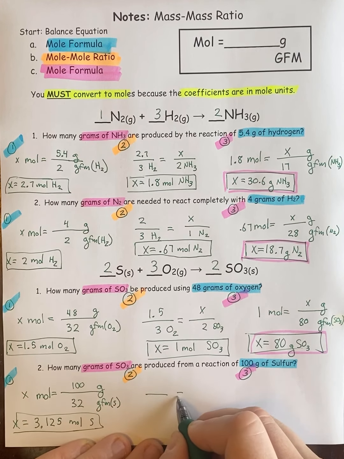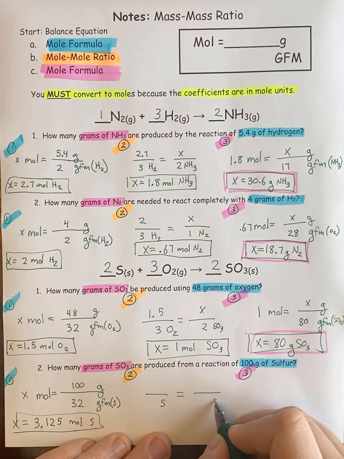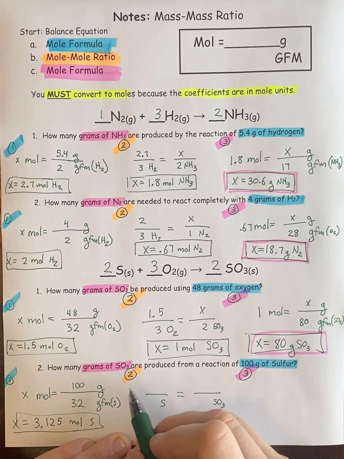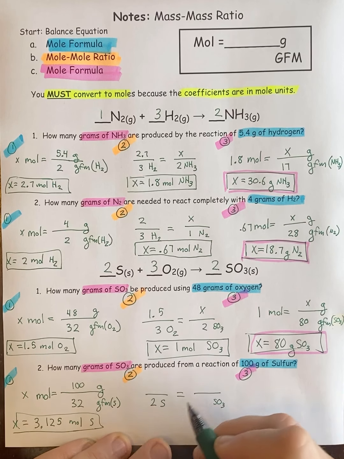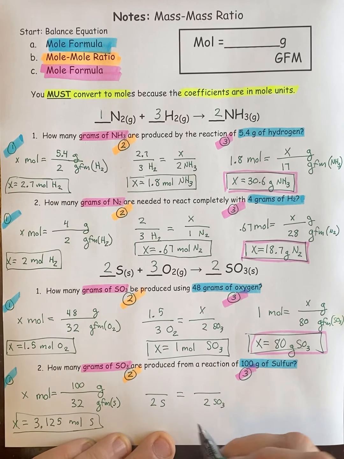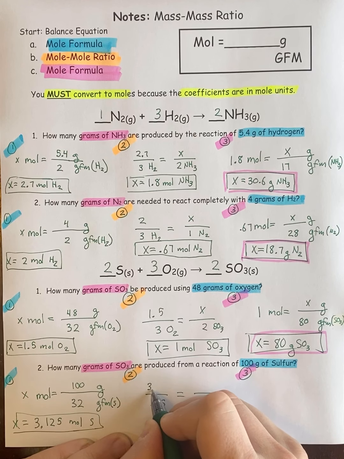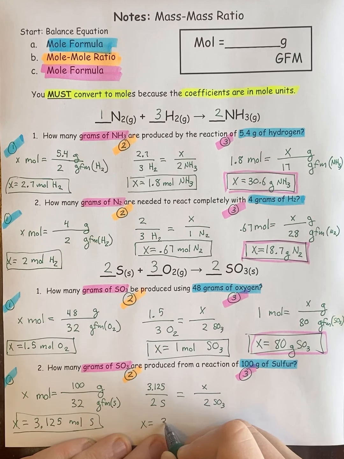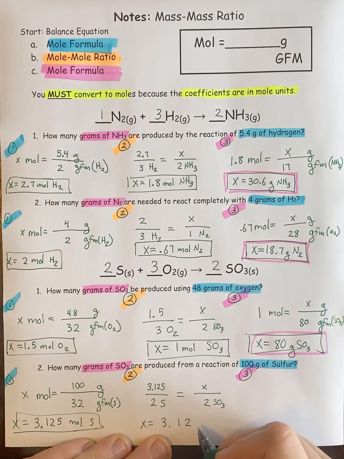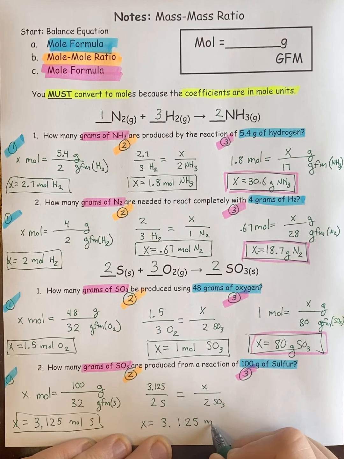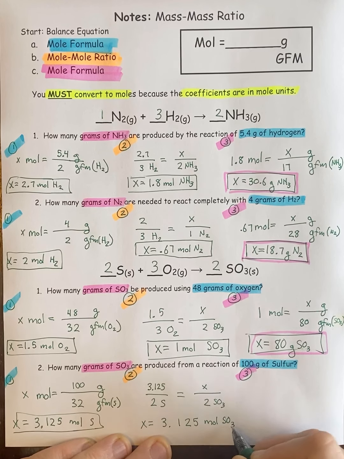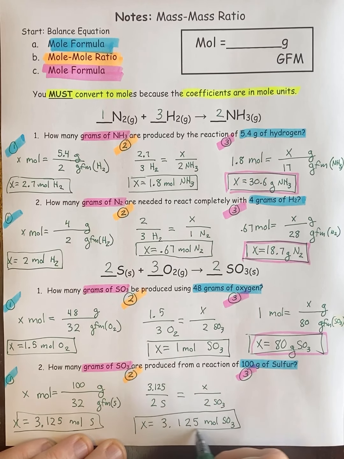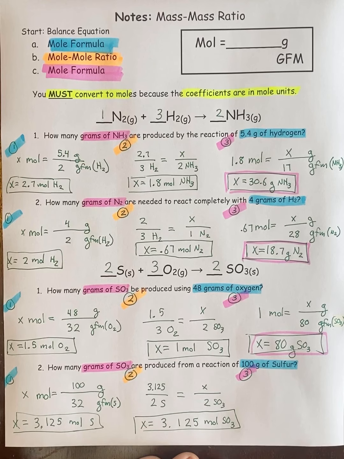Then I do a ratio problem to go from S to SO3. S has a 2 in front of it. SO3 also has a 2 in front of it, so that makes the math easy. So I get 3.125 moles of SO3.